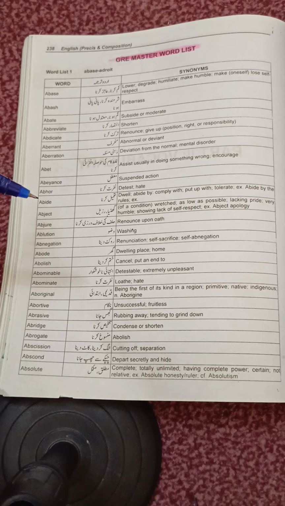Next one is abide. Abide means to follow rules. Next one is abject. Abject means lacking respect or in a humble position. So the next one is abjure, meaning to renounce upon oath. Next one is ablution. Ablution means washing.